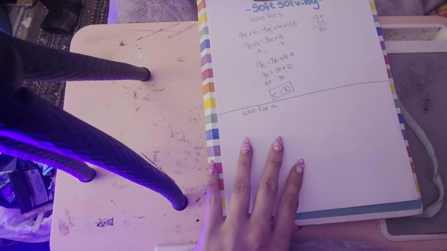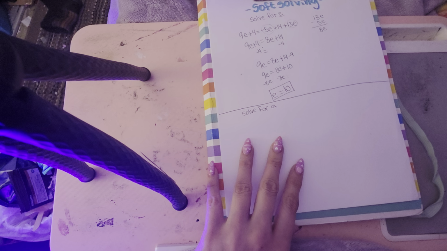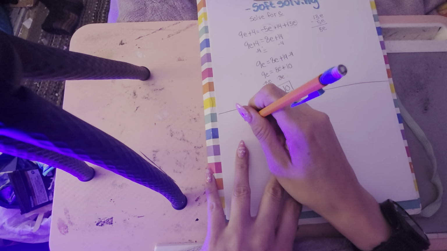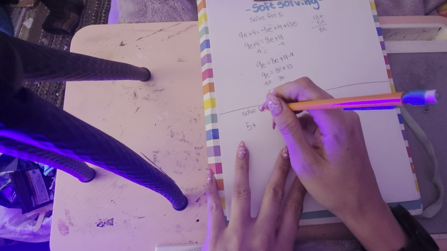Now, solving for E and solving for A are going to be the same process. Both of them are called variables. A variable is just a letter that we use in place of a number when we don't know the identity of the number. Or sometimes when the number can change and we're using like a formula.